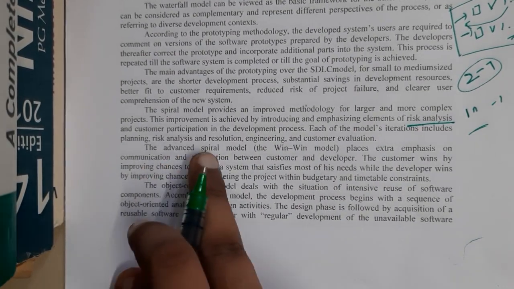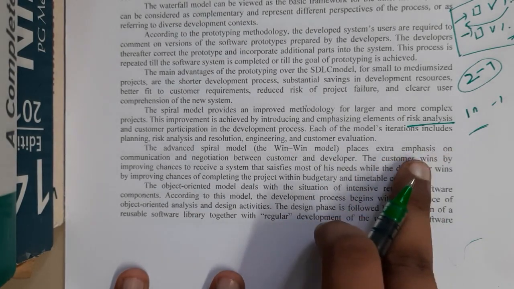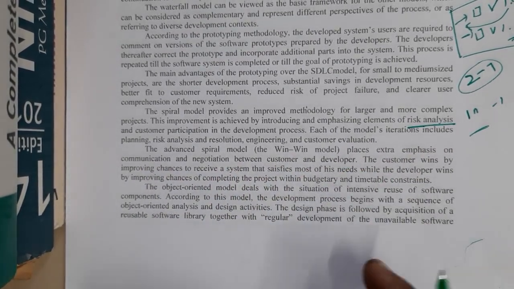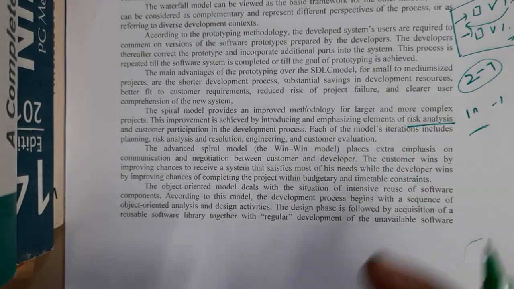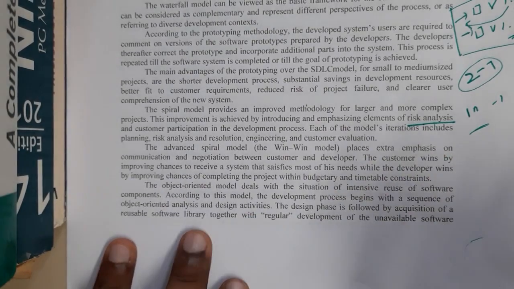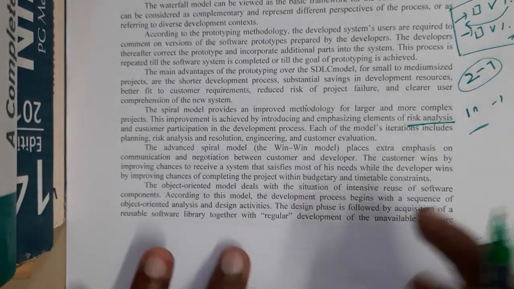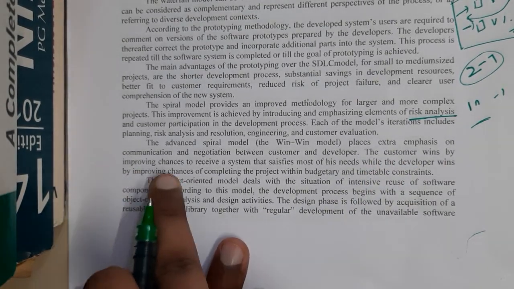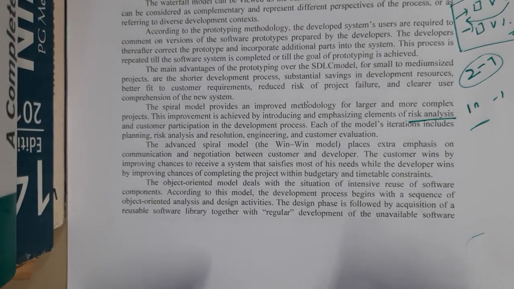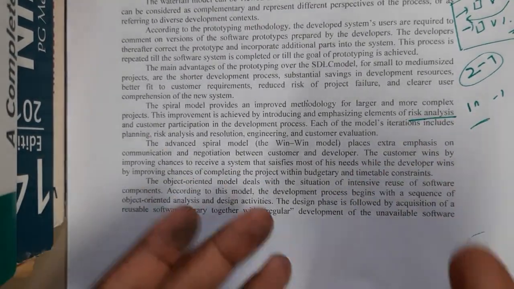So the major advantage of spiral model, the win-win model, places the extra emphasis on communication and negotiation between the customer and developer. Basically in that model, I don't know exactly the model diagram, but you will be adding the customer and developers in negotiation about the money, also the budget and all those things. The customer wins by improving the changes, and the developer wins by committing them. So basically they will get money in exchange of working for something more advanced. In that way it will work, guys.